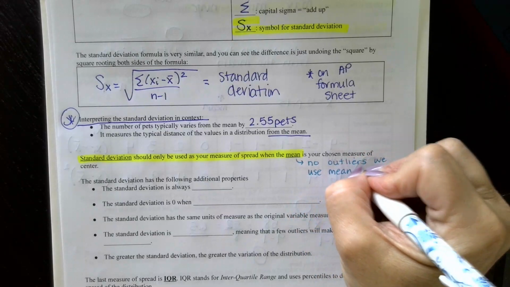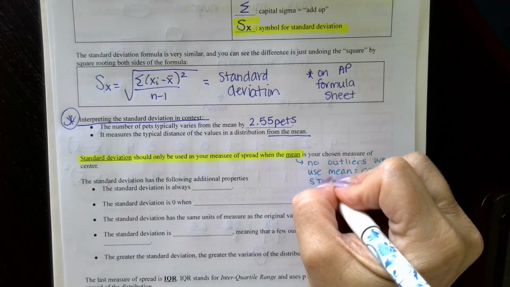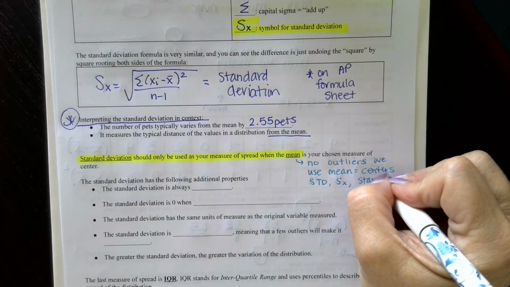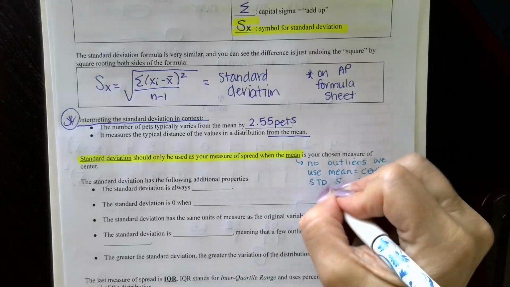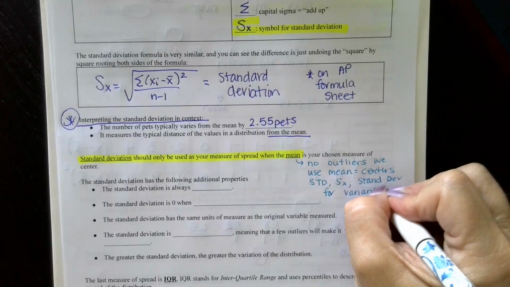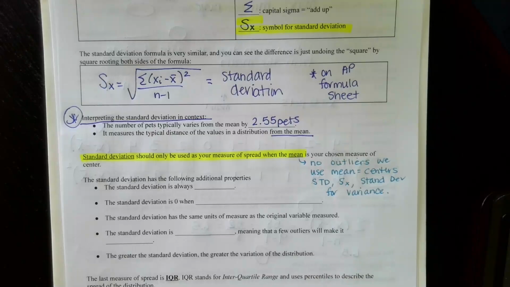So, if there are no outliers, we use mean for the center, and we use standard deviation, which is also abbreviated S of x. So this is standard deviation for the variance. How much does our data vary from the mean?